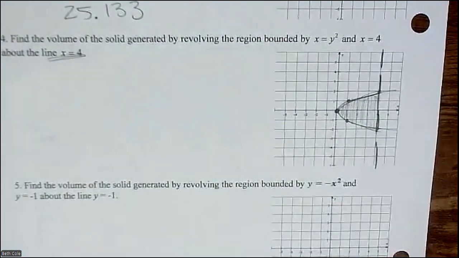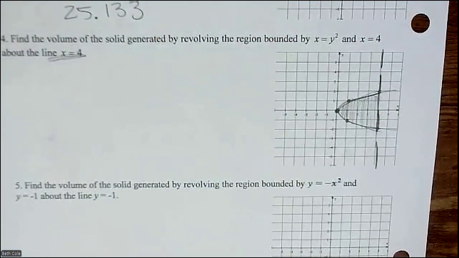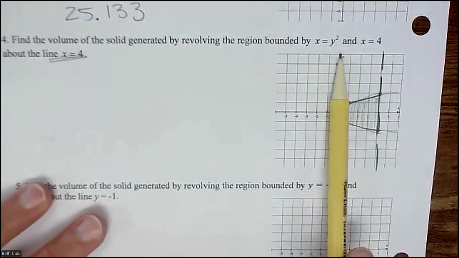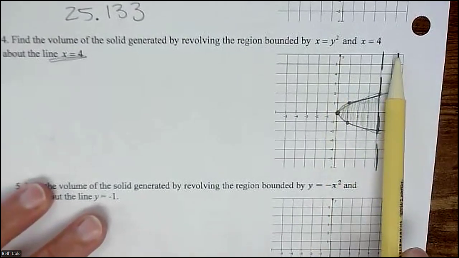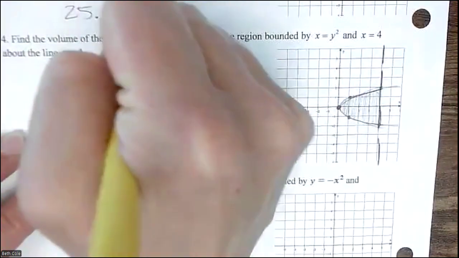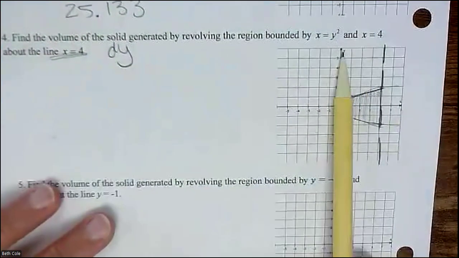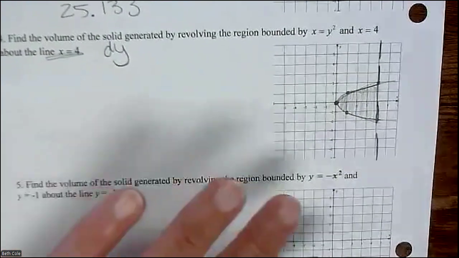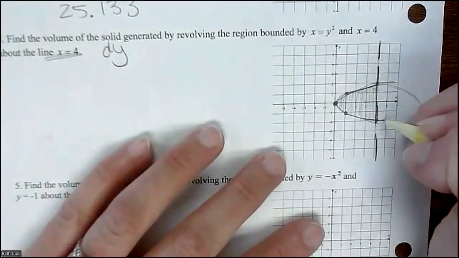Now, when you go around the x-axis, it's dx. When you go around the y-axis, it's dy. When we move the axis, everybody loses their mind. So watch me point to this. It is like we took the y-axis and just scooched it over. Do you see that? Okay, so it's going to be dy. That's how you tell. It's like I just took the y-axis and moved it over 4 units. So here's your ghost shape.